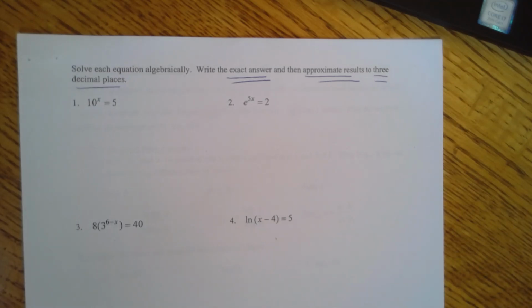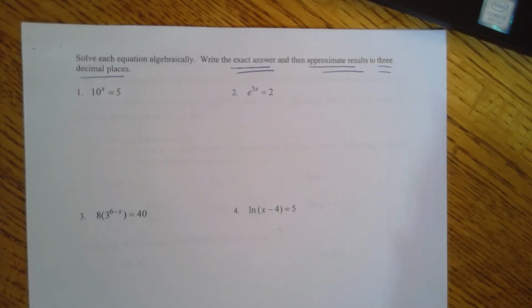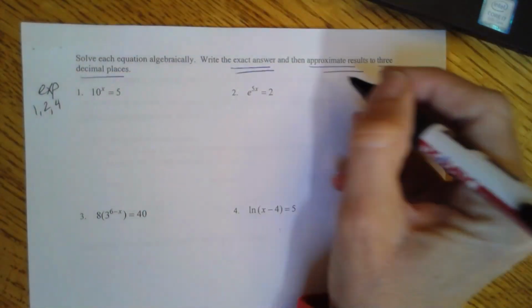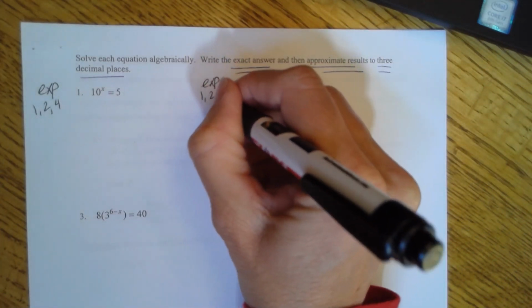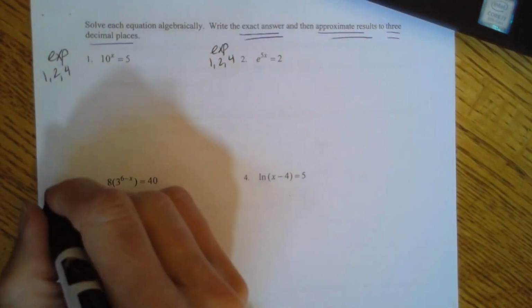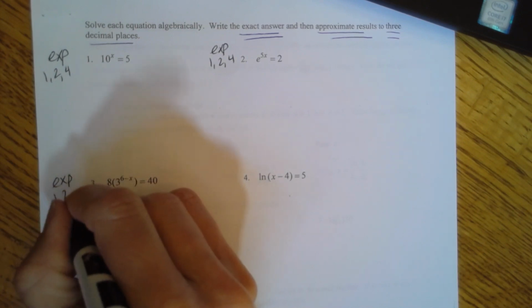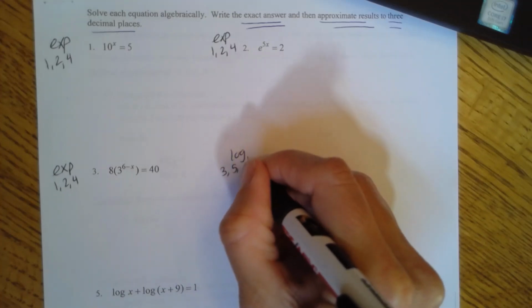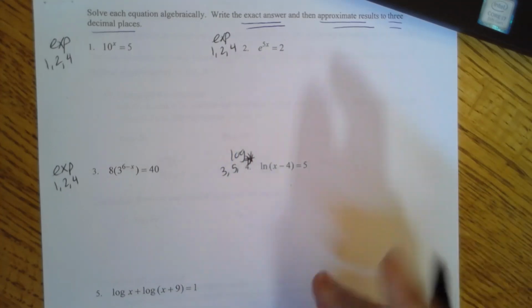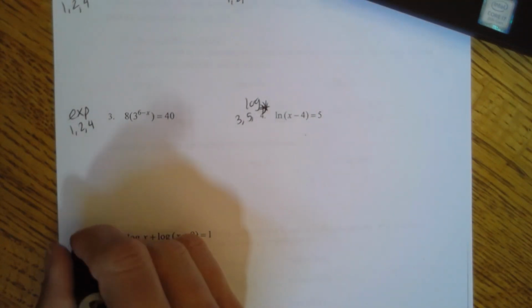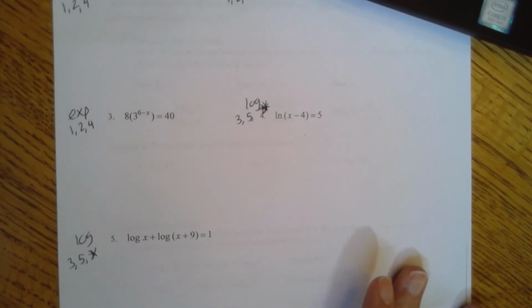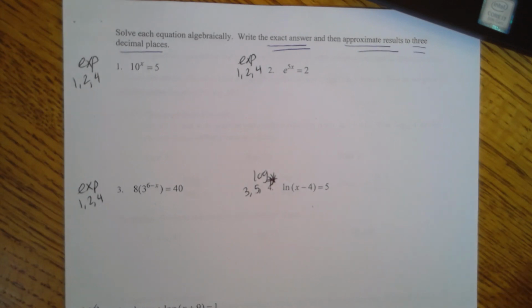So we still need to go through and make sure we understand which ones are exponentials and which ones are log equations. So number 1 is an exponential, so we should look at strategies 1, 2, 4. Number 2 is exponential, and again we should look at 1, 2, and 4. Number 3 is exponential, and we should look at strategies 1, 2, and 4. Number 4 is a logarithmic, so we should look at 3, 5, and don't forget the asterisk. The asterisk says check your answers. And then number 5 is also a log equation, so we need to look at 3, 5, and asterisk on our strategies. Again, I'm not going to ask you what strategy you're using, but it's good to write this down and look back and go, okay, what strategy should I try?